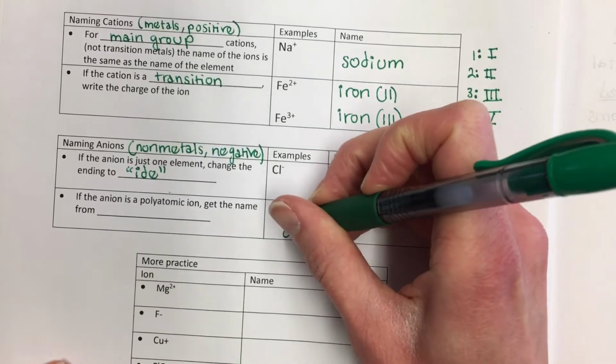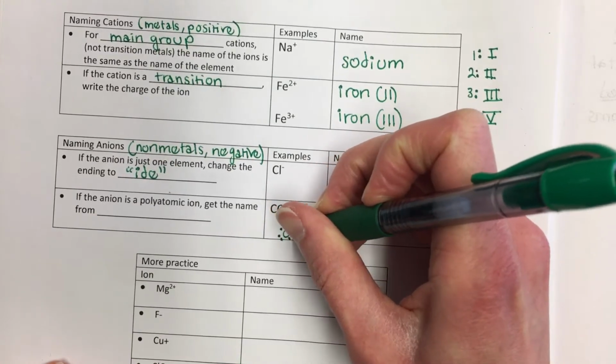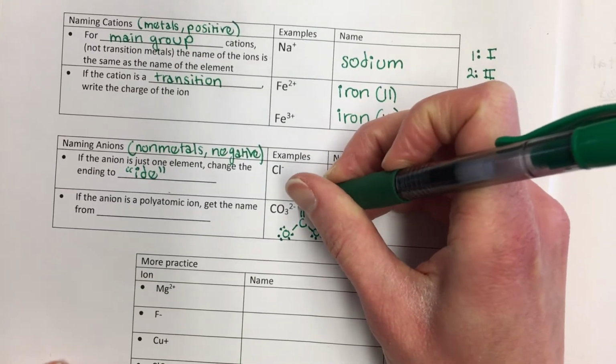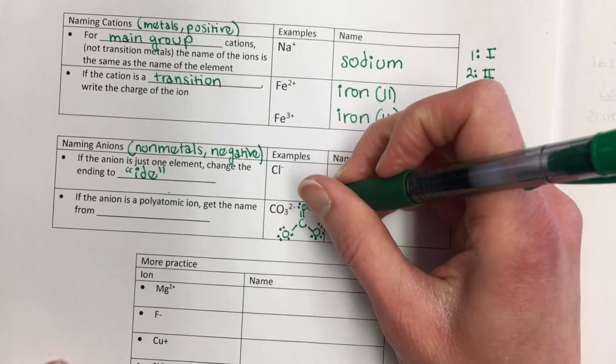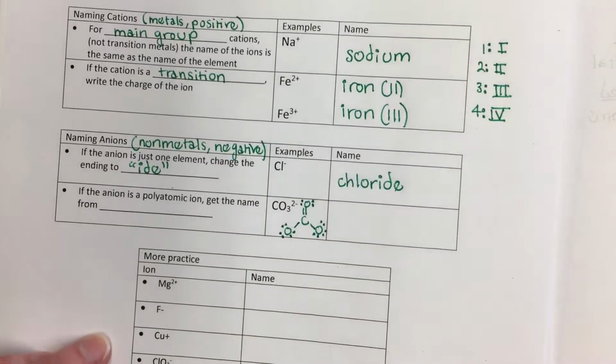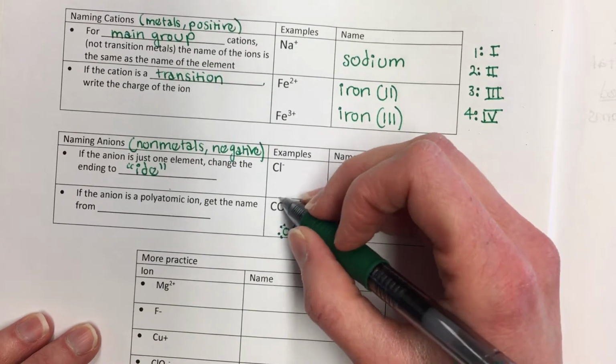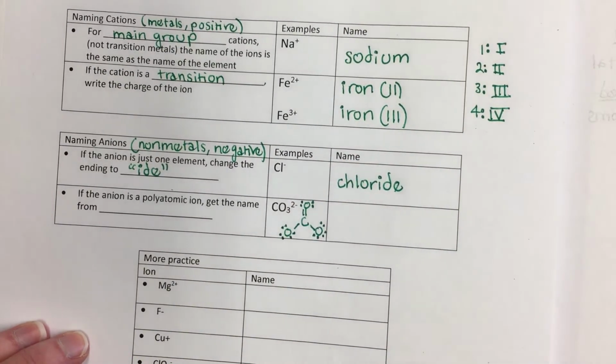These lines are like electrons that are being shared. Basically, this one carbon and these 3 oxygens together are a -2 charge. Okay, so it's not like each of these has a -2 charge. This whole thing as a whole has a -2 charge.